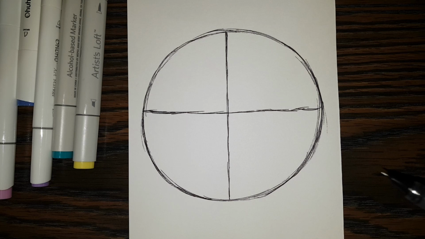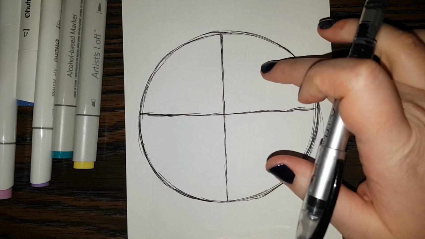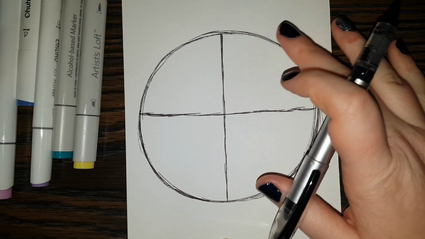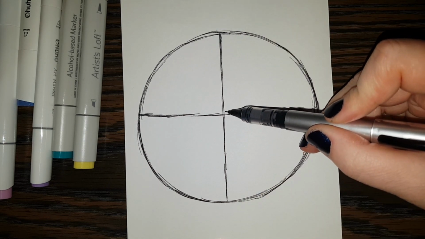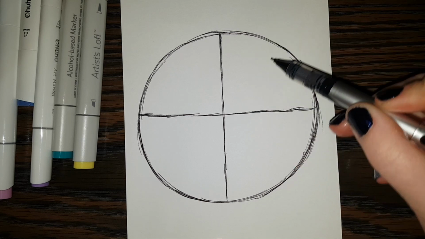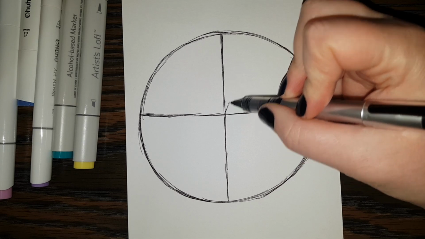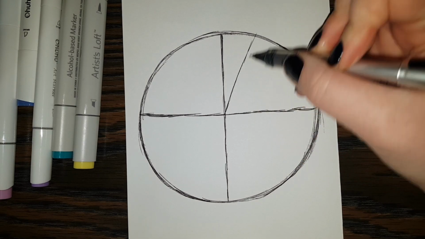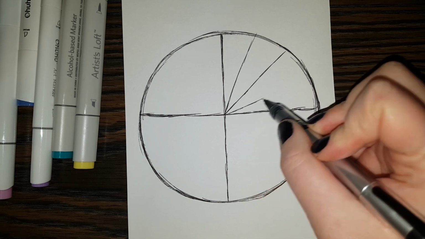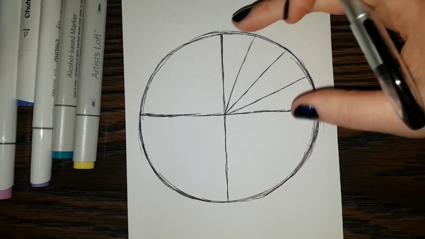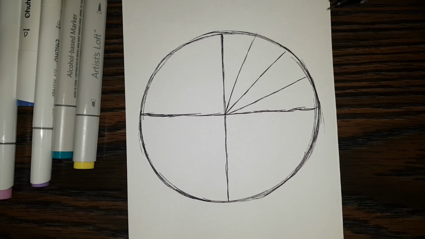All right, so next thing we're going to do is in each section, so say we've got 4 quarters here, we got our circle divided into 4 quarters, and we are going to do 1, 2, 3 different lines. So I'm going to do 1, 2, 3. So now one of our quarters is divided into 1, 2, 3, 4 different parts.